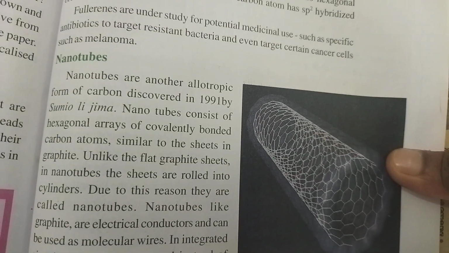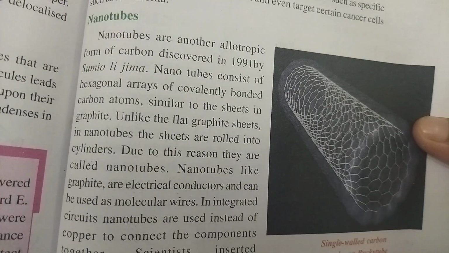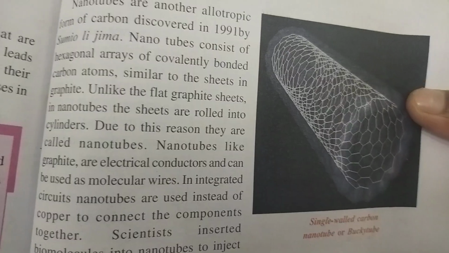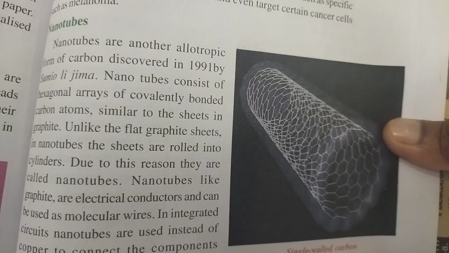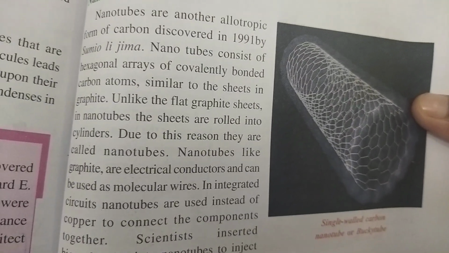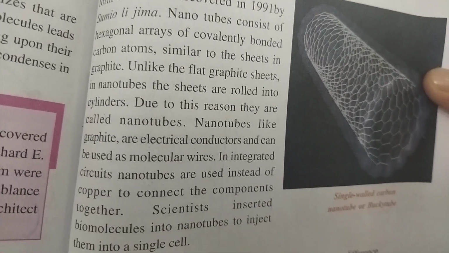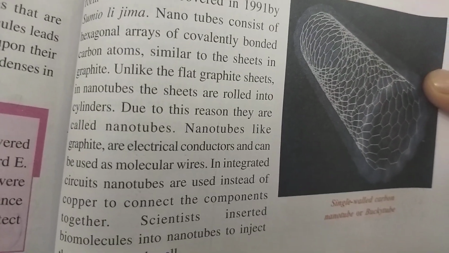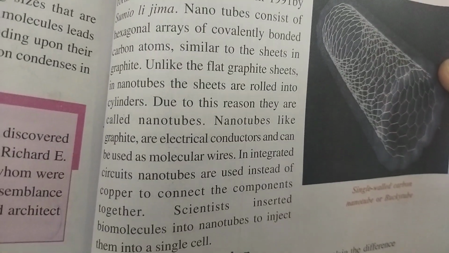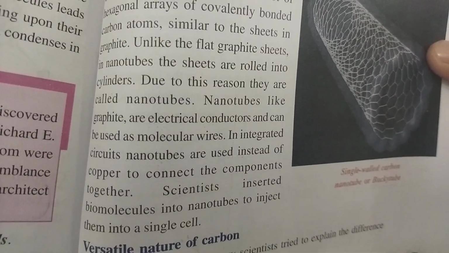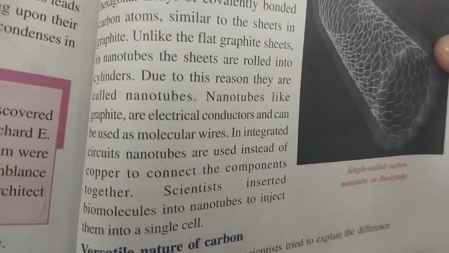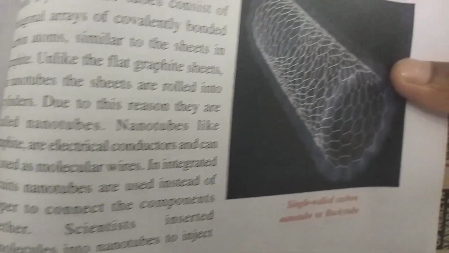These are the nanotubes. Nanotubes consist of hexagonal arrays of covalently bonded carbon atoms, similar to the sheets of graphite, unlike the flat sheets.